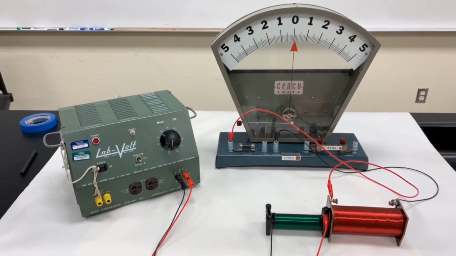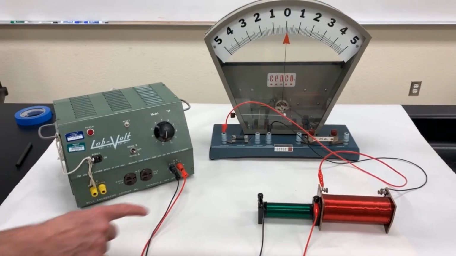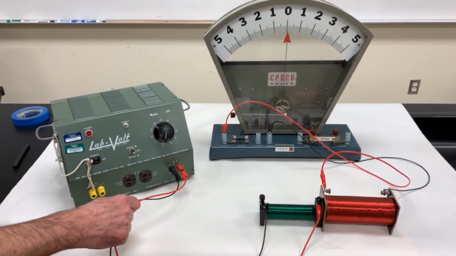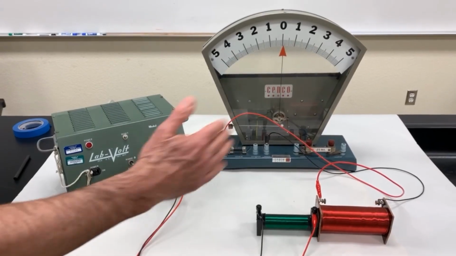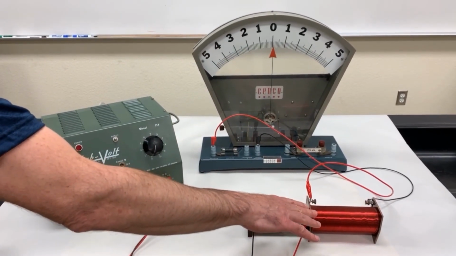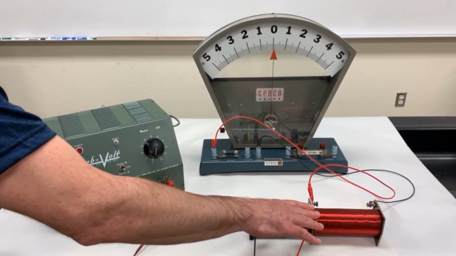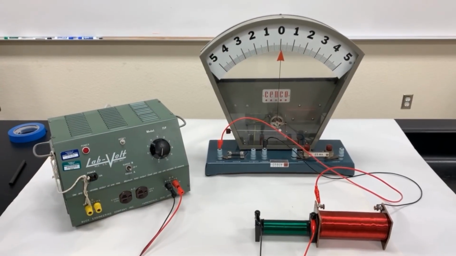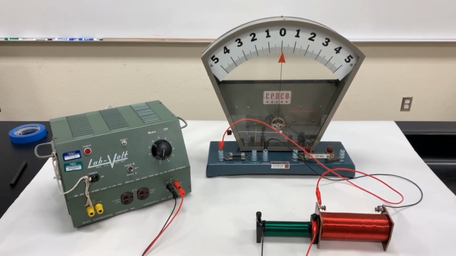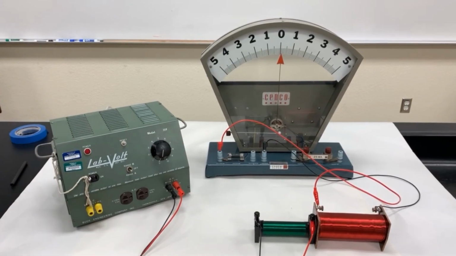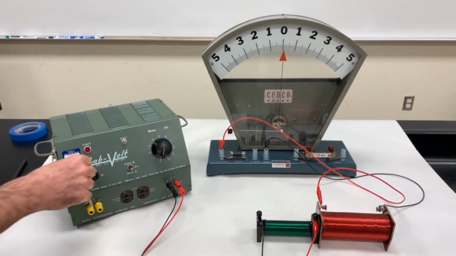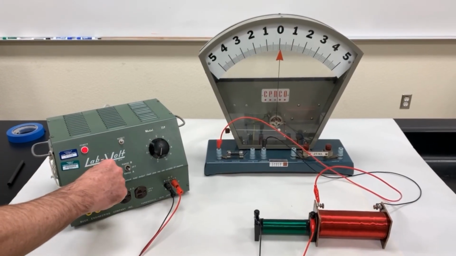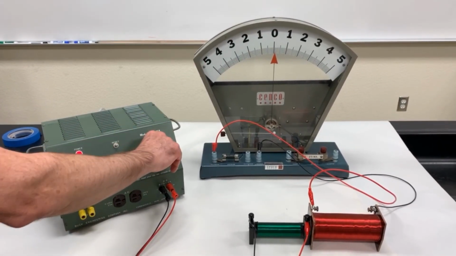Notice here in this demonstration we have two solenoids. We have the green solenoid on the left, which is connected to a DC power source. And we have a non-powered solenoid on the right, this red coil, which is connected to an ammeter. So should any current be generated in it, we can get an ammeter reading. The first thing we're going to look at is what happens when we increase the current in the powered solenoid. Take a look at the ammeter here.